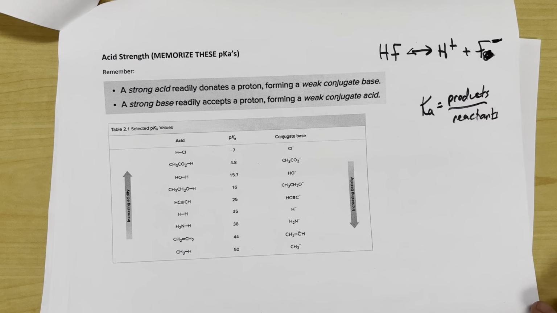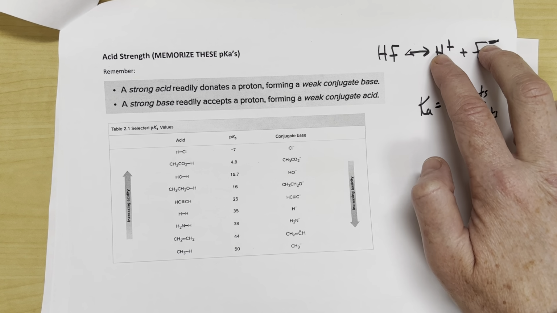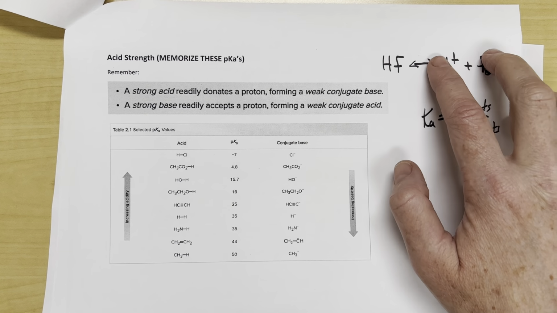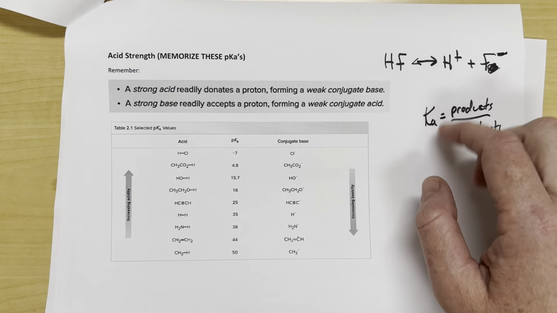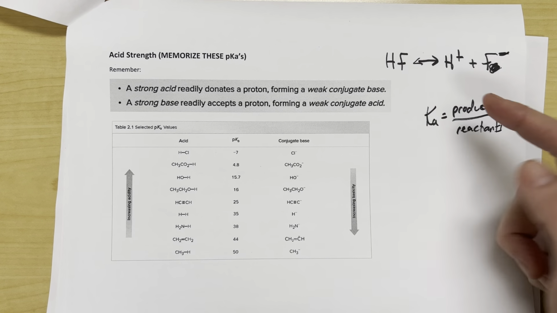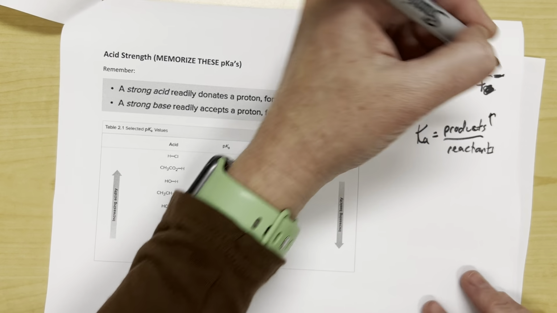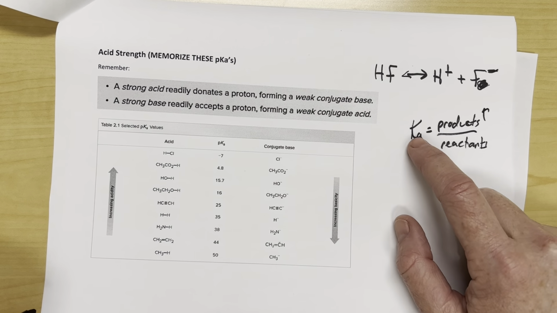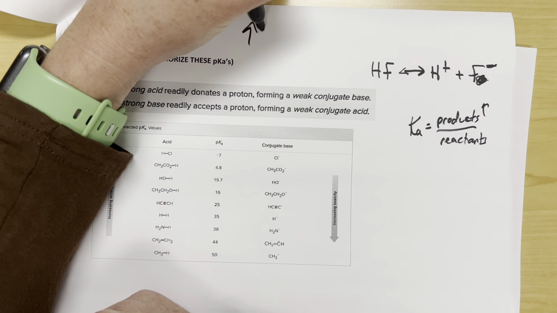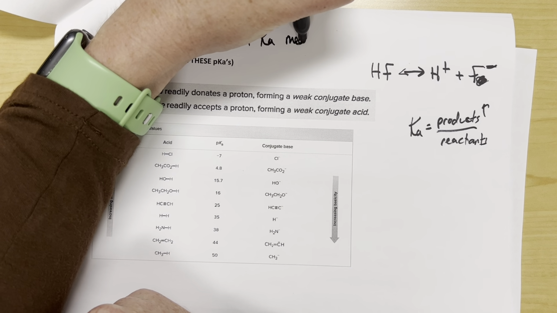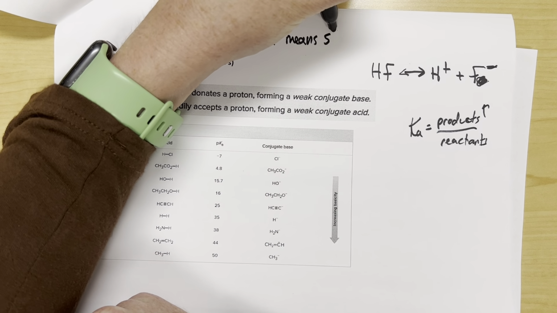All right, so if we have a whole bunch of products, if we're making a whole bunch of this, in other words, if we're actually using an acid the way it's supposed to be, this is giving off its H plus. Products over reactants, this number would be high, that number would be small, and our Ka would be big. So a really big Ka means stronger acid.